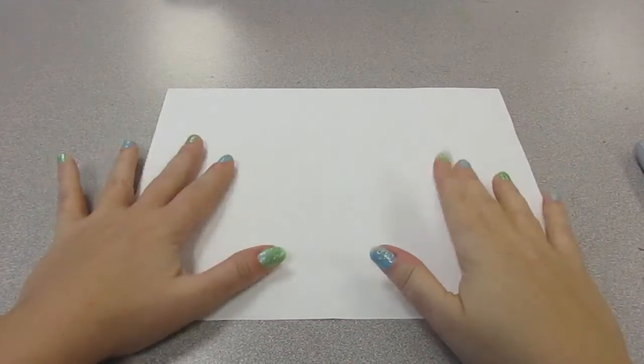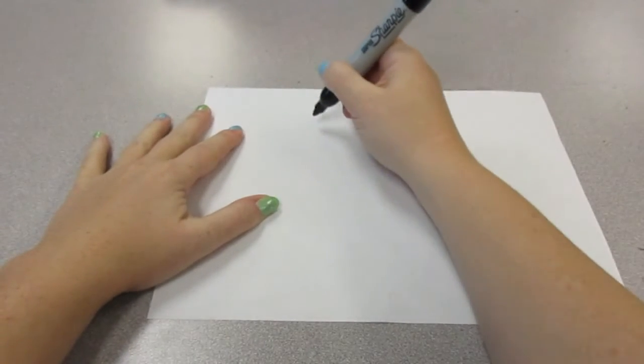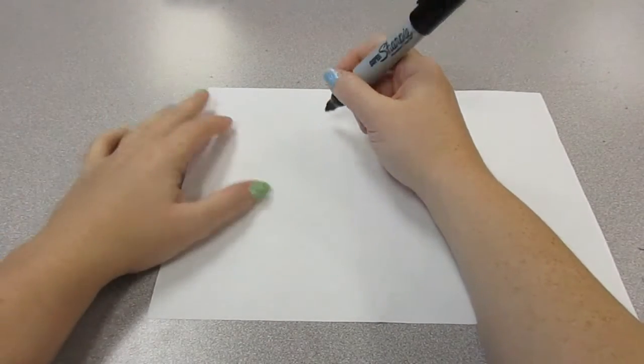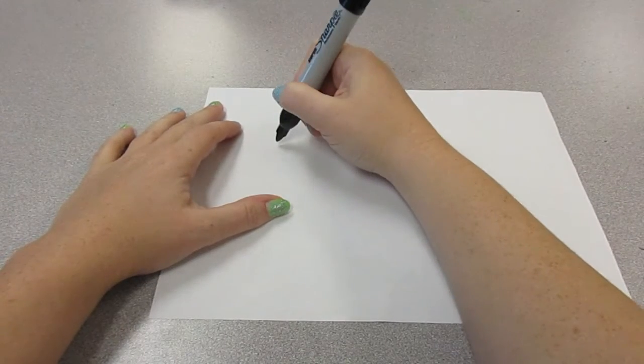Okay, we're going to draw some space stuff. So first, let's try out a planet with a ring. So we're going to start by making most of a circle, well, maybe about half of a circle, maybe a little more than half.